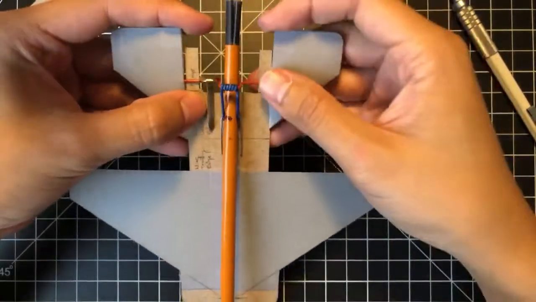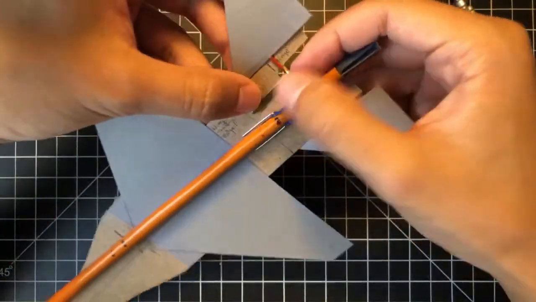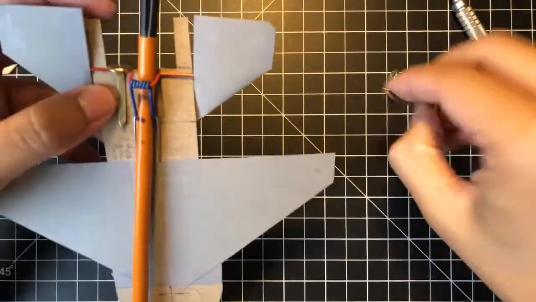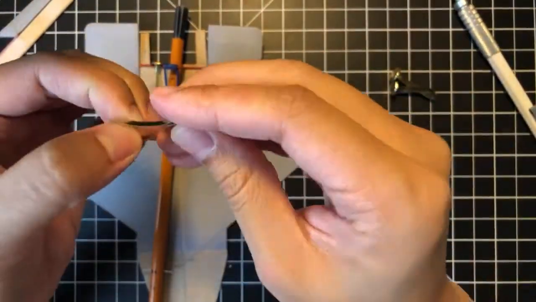Right, so the only issue with this design, this configuration, is that, all right, open this up a little bit.